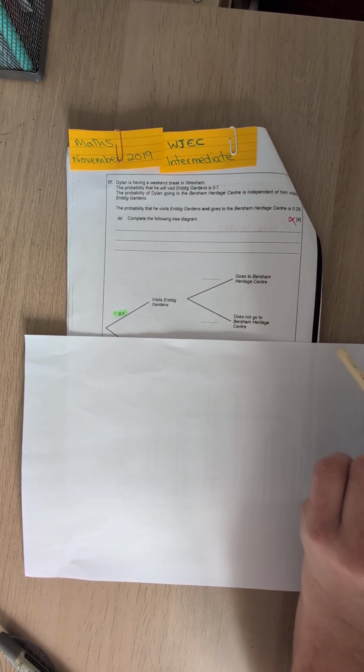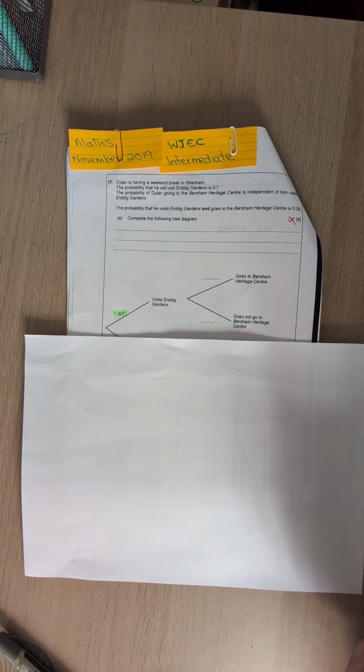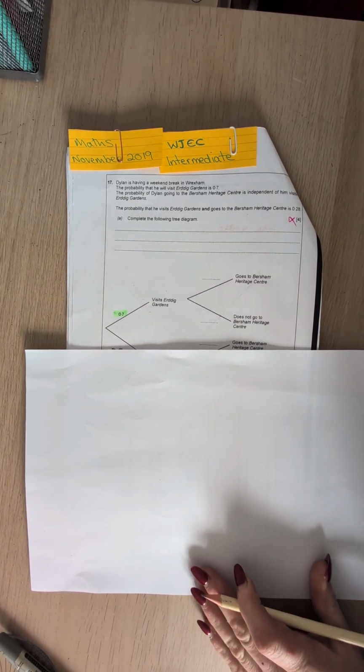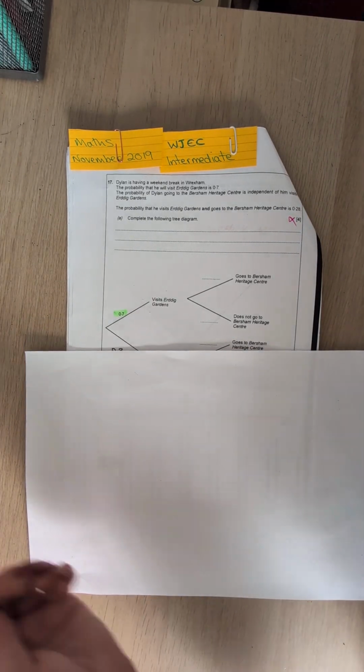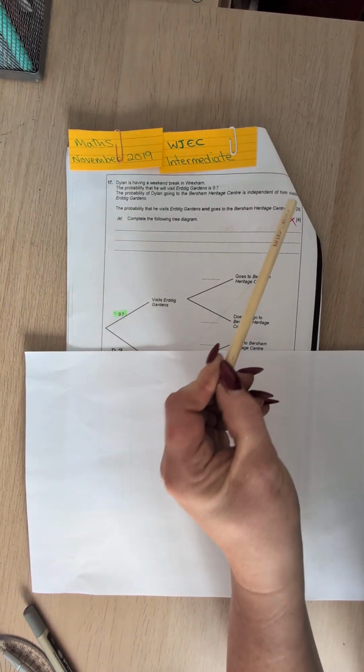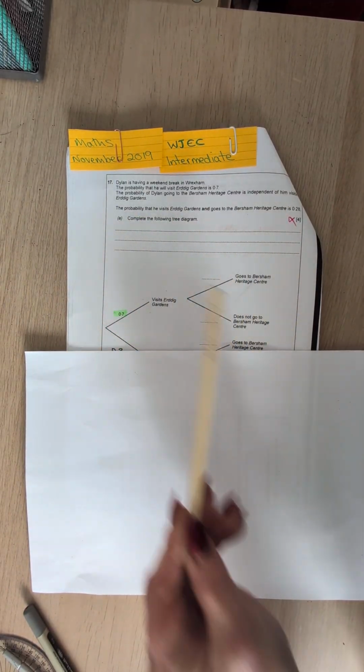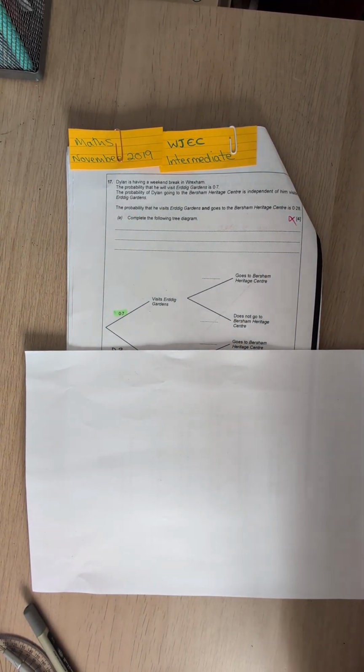That's a decision. Do we know the probabilities of whether he goes to Bersham or not? No, we don't. But if it's not been given to us, there must be something in the question that enables us to work that out.